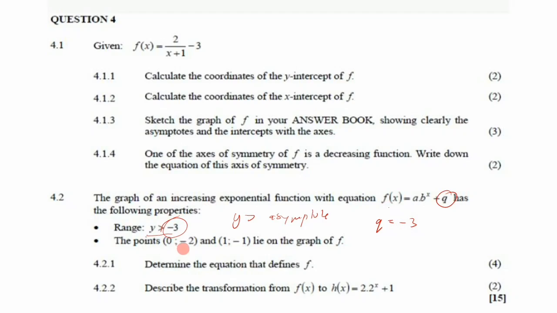Now we can use these coordinates to find a and b. If we want to find, for example, a, we can use this coordinate here, (0, -2). So we have f(x) = a·b^x + q. Now we have the coordinate (0, -2), right? So that means we substitute -2 where there is f(x), and then here we have a, and then b, where there is x, we substitute this 0. But what is q? Our q is -3.